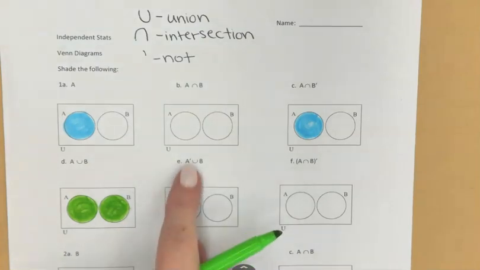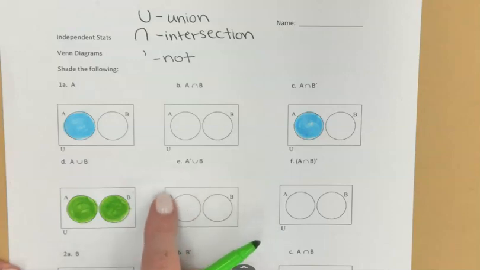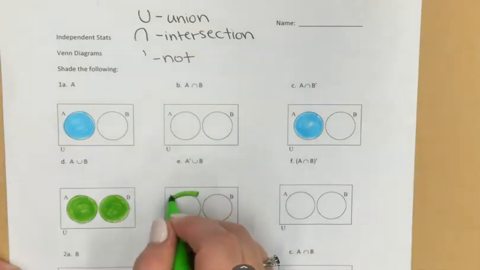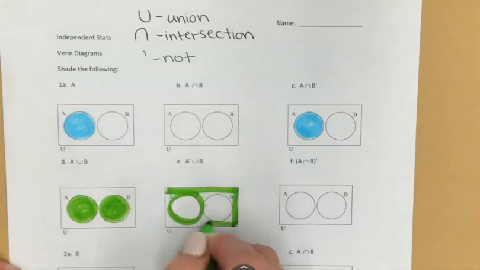On the next one, not A union B. Well, not A is going to be everything except A. So my outside rectangle and circle B. And then B is just B. So I am going to be shading in everything except circle A.